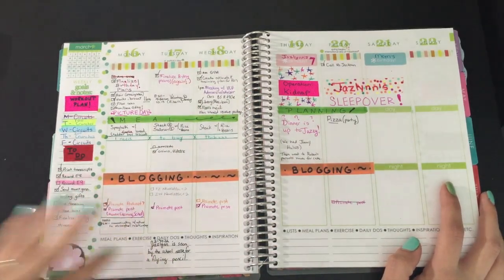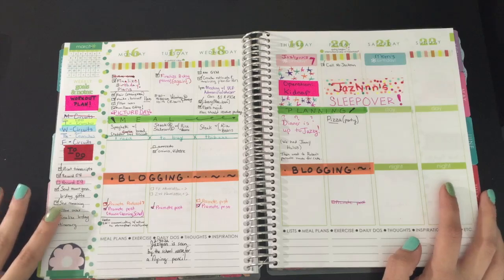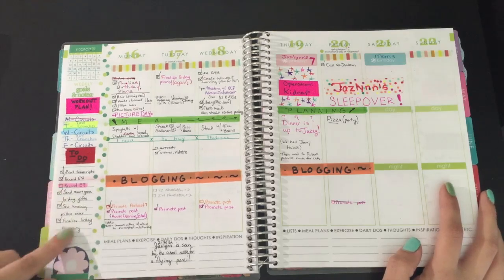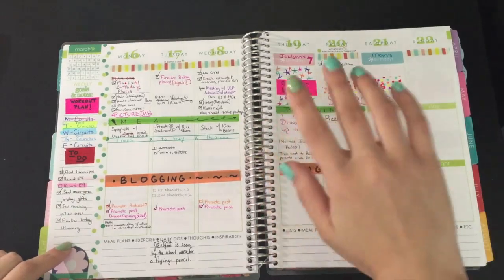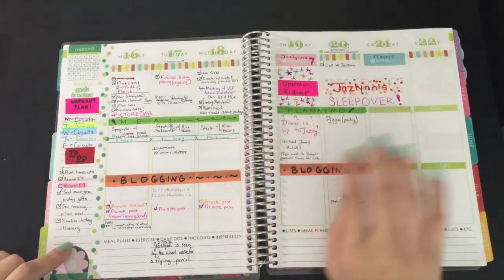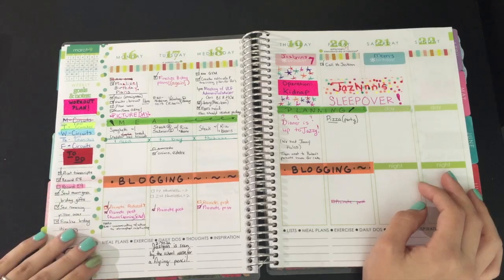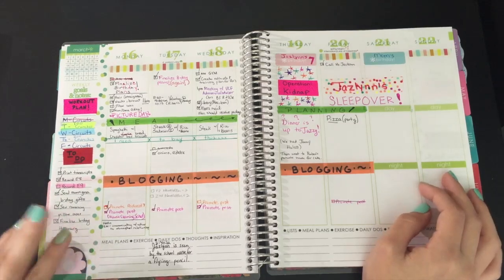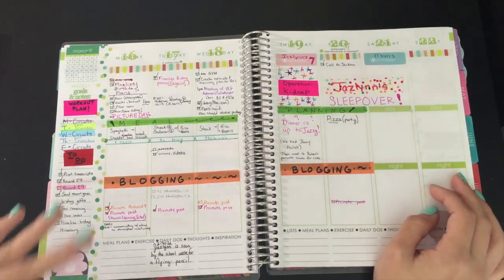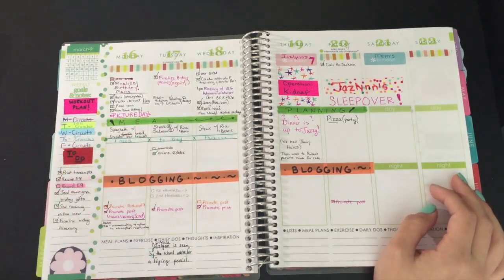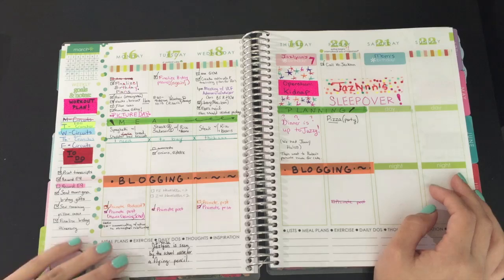Or as things came up during the week and I wasn't sure when I was going to get it done, I just went ahead and put it here. Especially because this was her birthday week and I had a ton of things to prepare for. I felt like I was kind of all over the place, but I do feel that the planner helped me stay on task and everything worked out, thankfully.